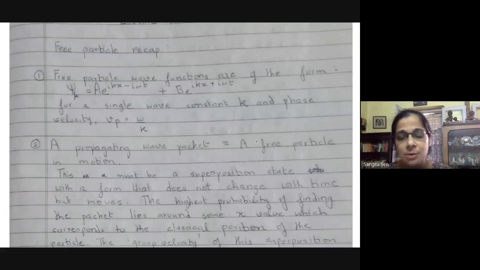Okay. So what we saw is that a general solution for a free particle wave function for a given wave constant k, psi k, can be generally written as a linear combination of two exponential quantities, which represent just normal oscillating waves. And these waves are associated with a velocity which is given by omega by k, and this is called the phase velocity.